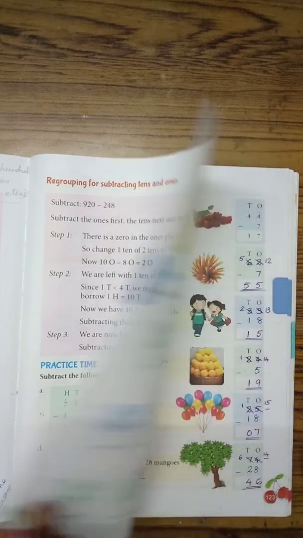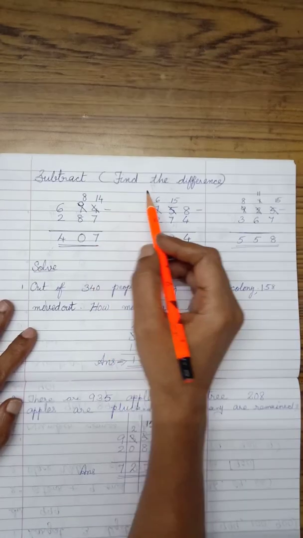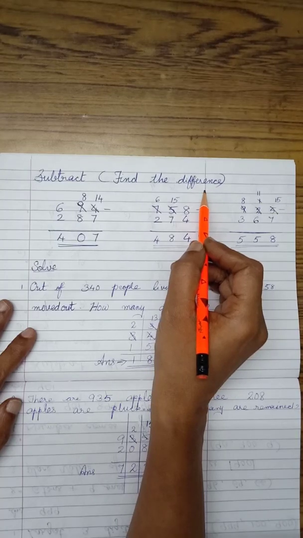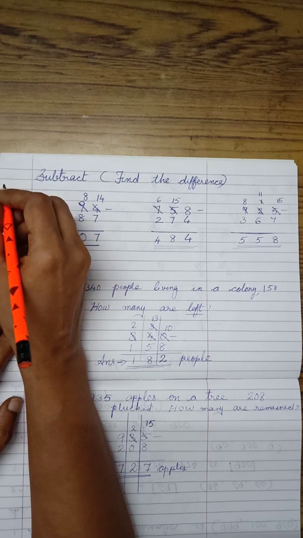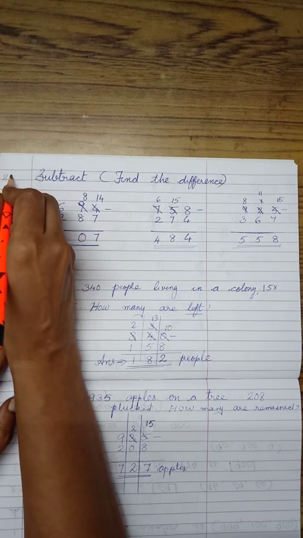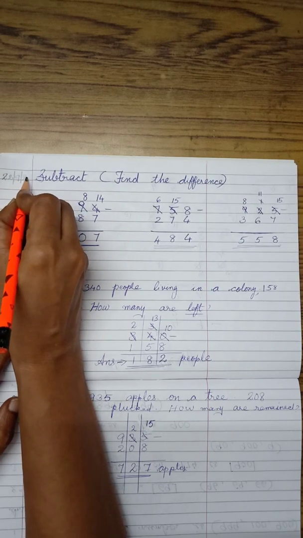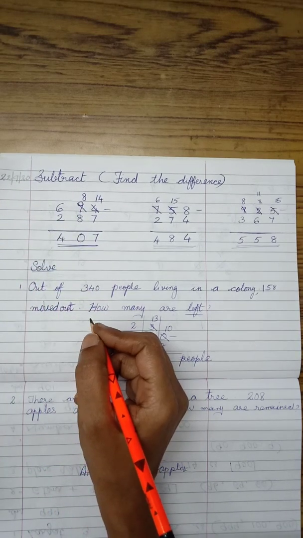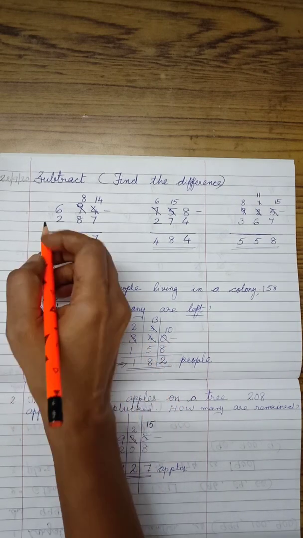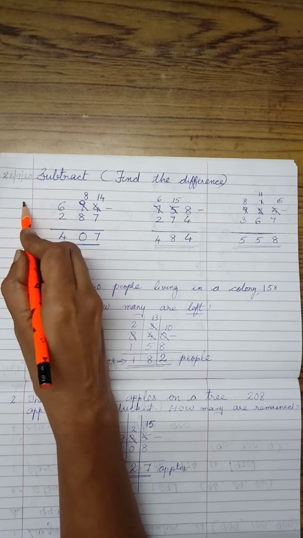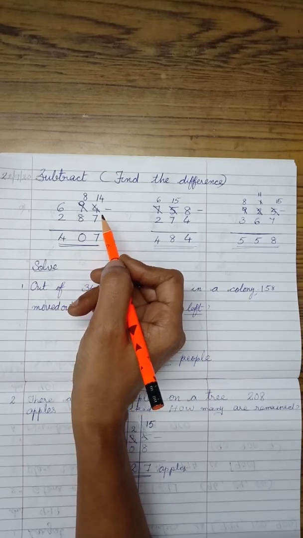Children, all of you take your maths notebook. Subtract. Within bracket you write find the difference. The date is 22 9 20. Write the first question. 694 minus 287. All of you do.